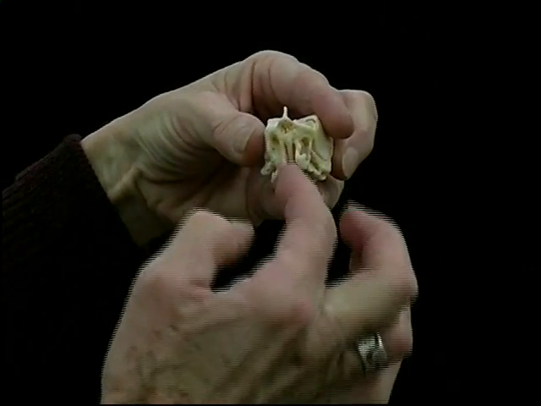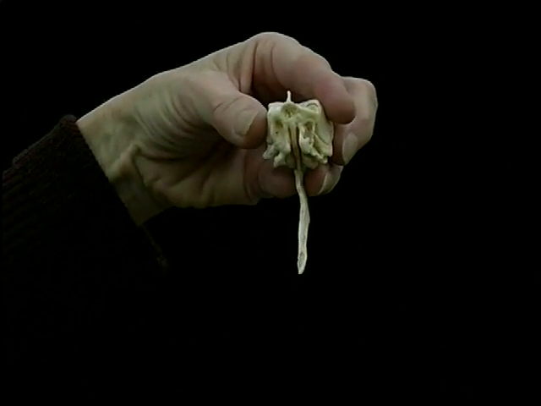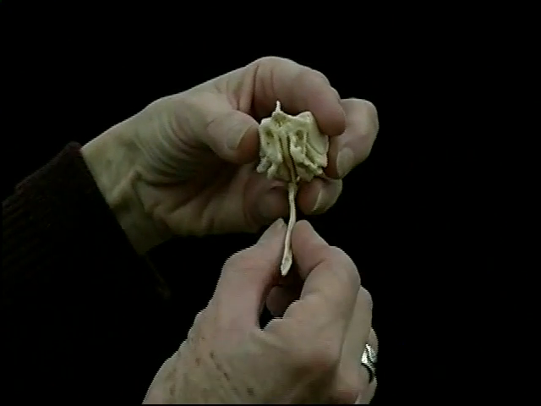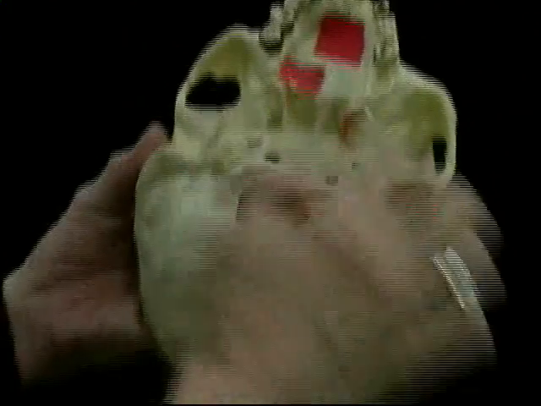Anterior to the perpendicular plate and the vomer is the cartilage of the nose, which forms the nasal cartilage in between the right and left halves of the nose. Posteriorly, you can see the vomer because it sits here.